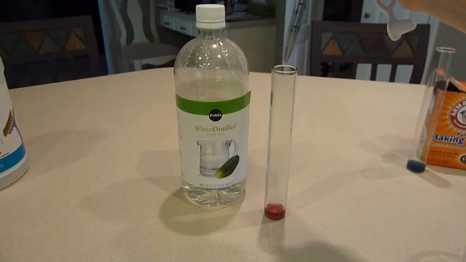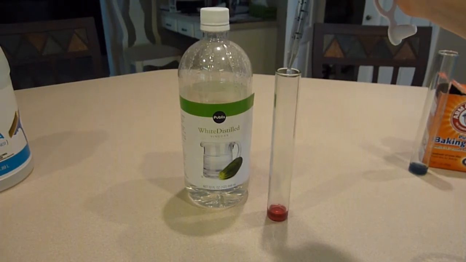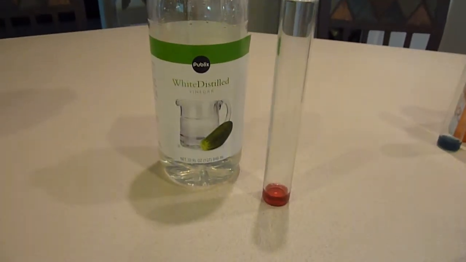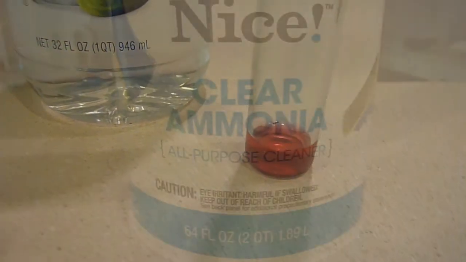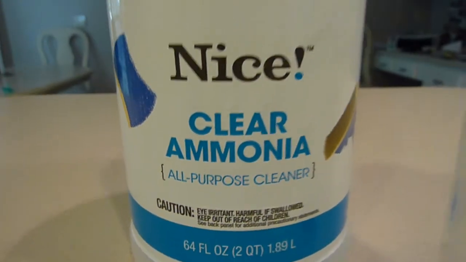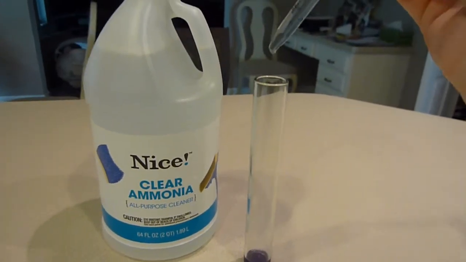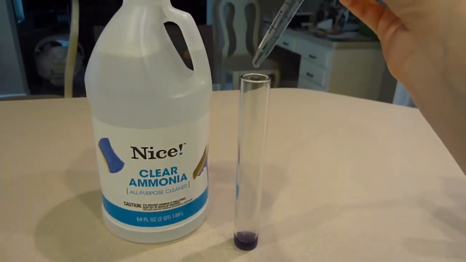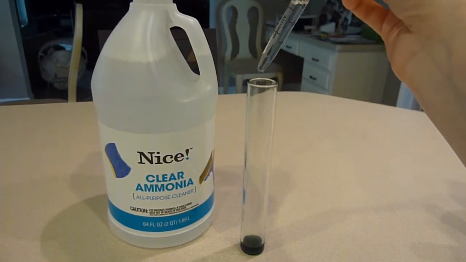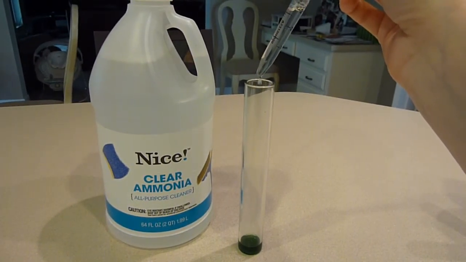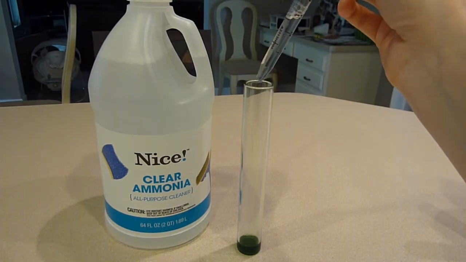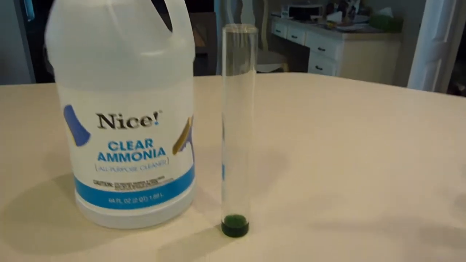You can see we're getting a red color when adding vinegar. We also used 10 drops of ammonia and added that to the red cabbage juice. This produced a blue-green color.